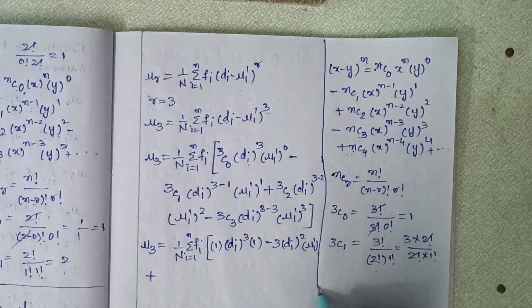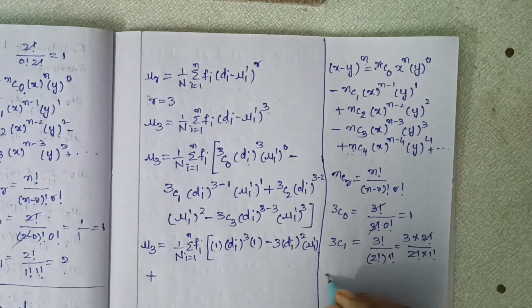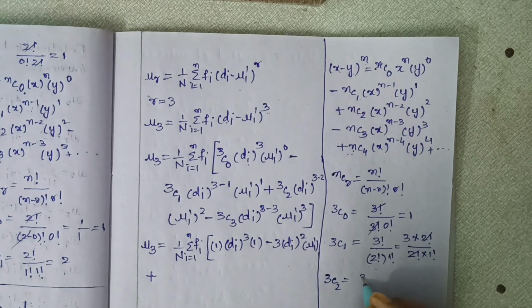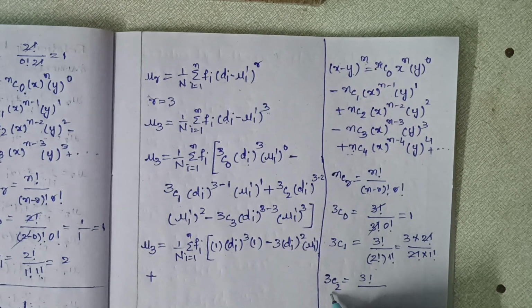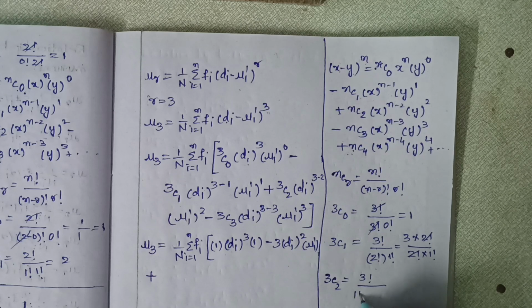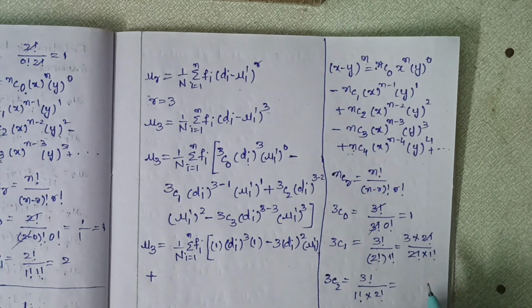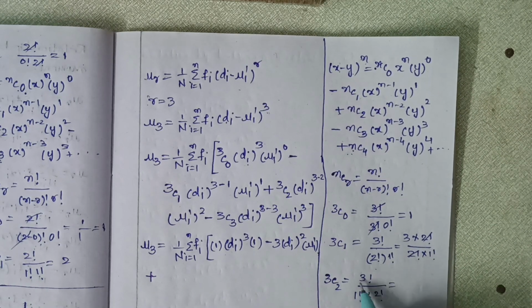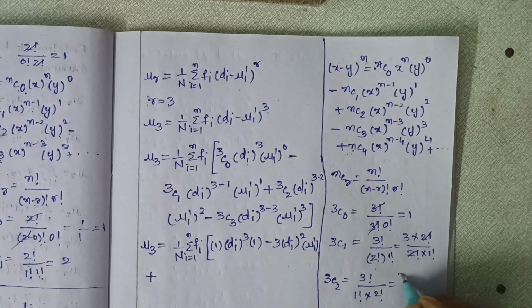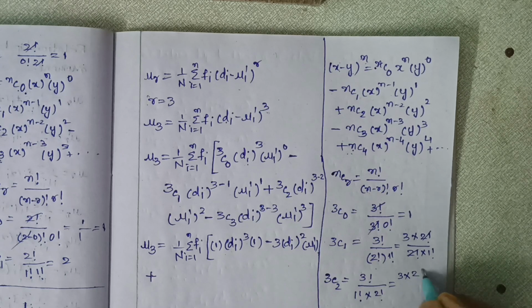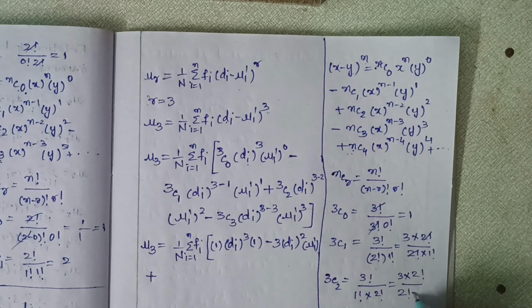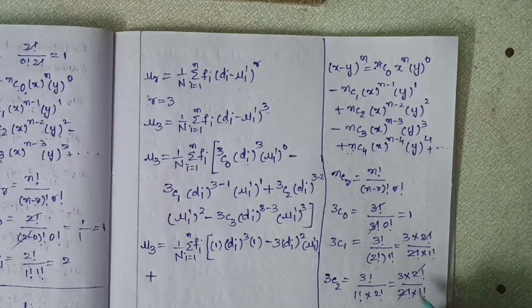3C2. We need to find out the 3C2. 3C2 is equal to 3 factorial by (3 minus 2) factorial, 1 factorial into 2 factorial. Now only we have learnt how to write the factorials. 3 factorial is nothing but n into (n minus 1) factorial, which is 3 into (3 minus 1) factorial is 2 factorial by 2 factorial into 1 factorial. Just cancel this 2 factorial and 2 factorial. We have 3.